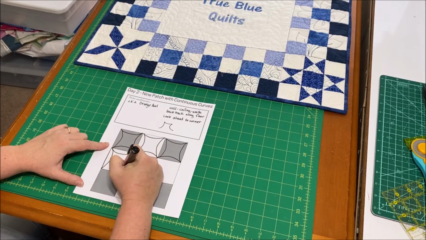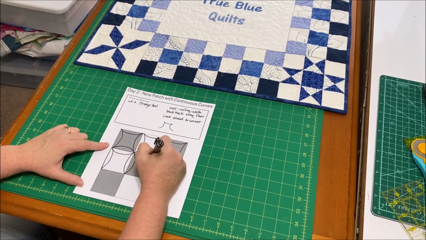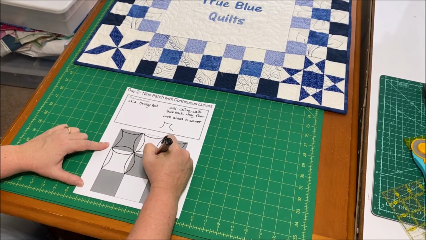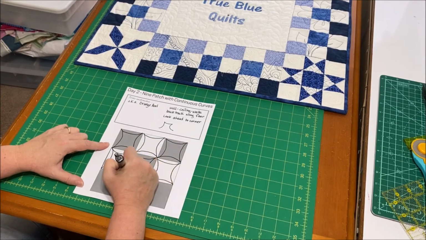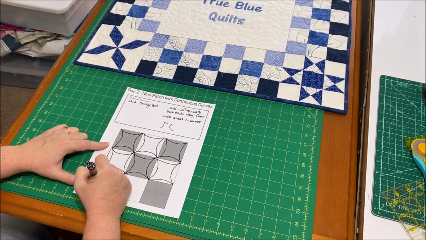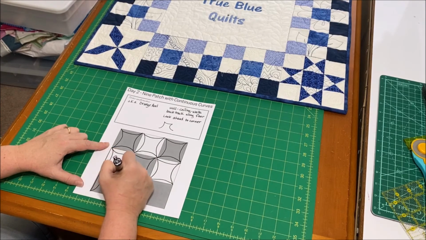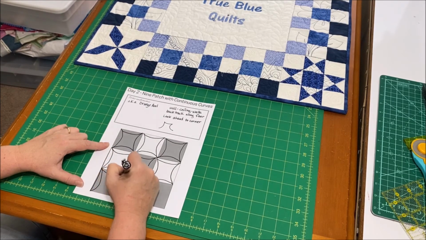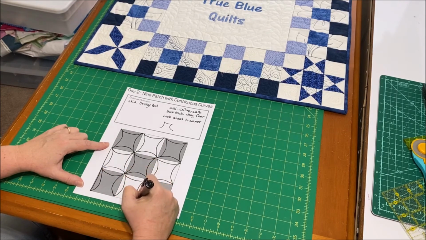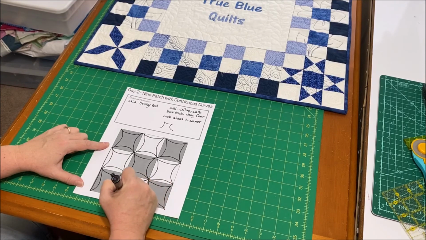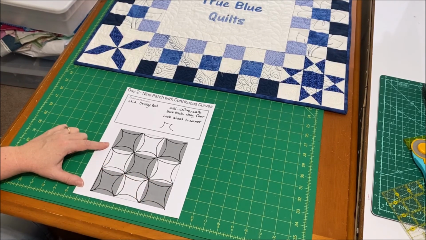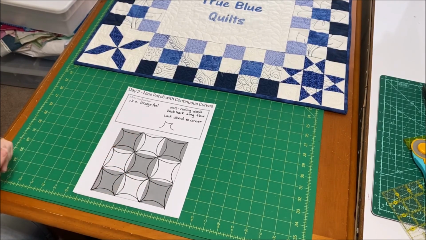Wall, ceiling, wall, wall, ceiling, wall, wall, ceiling, wall, and back along the floor, stitch in the ditch, and then repeat the pattern. And you can see how that gives you a nice circular effect in that 9 patch block.